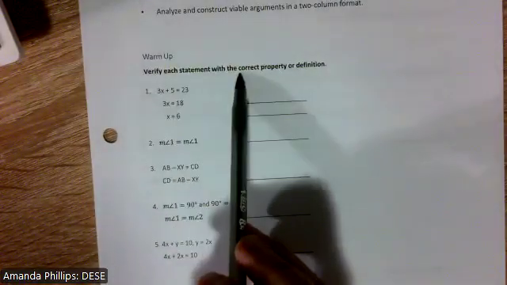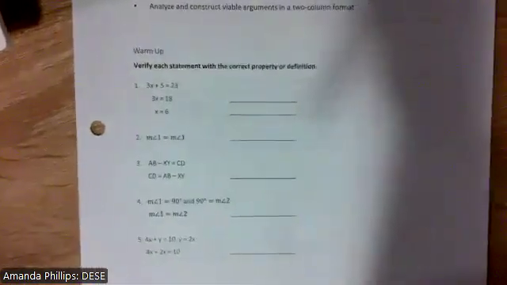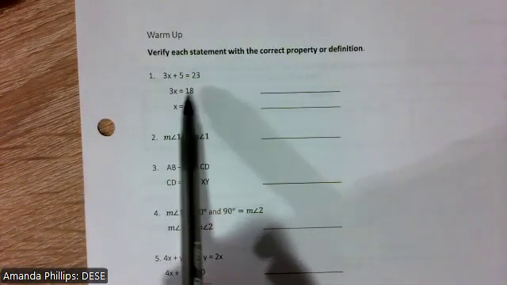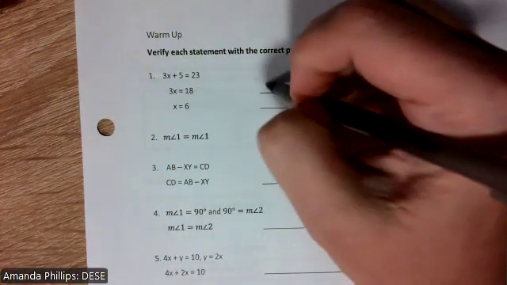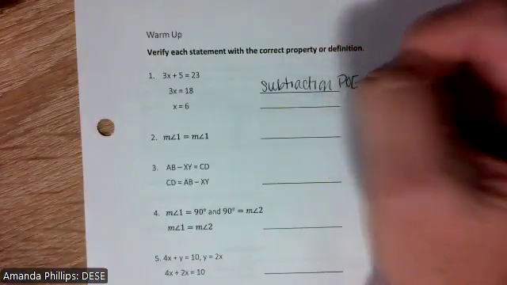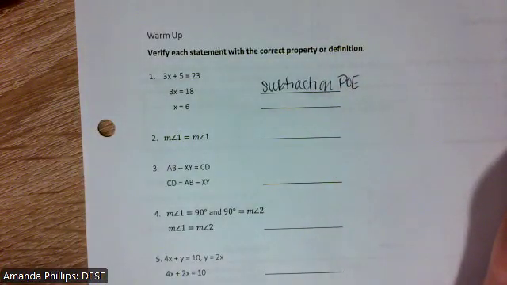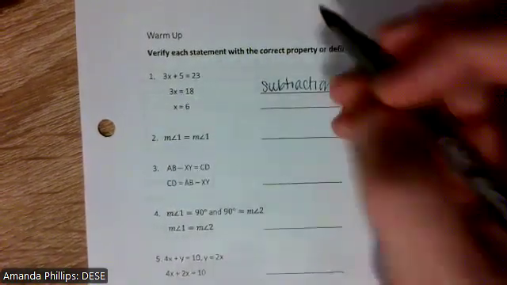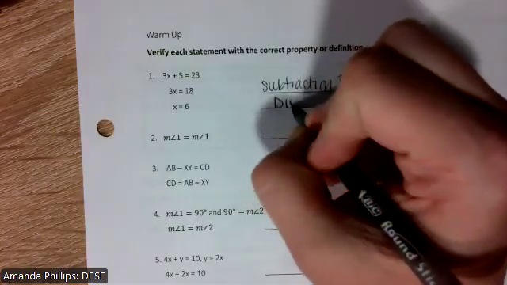So let's go ahead and start with our warm-up, which is where we are verifying each statement with the correct property or definition. Okay, we are solving an algebraic equation. And so if you look at this, you can see that the first thing we did was subtract 5 from both sides. So our justification is the subtraction POE. And POE means property of equality, so you've done it to both sides. And then what we do is we end up dividing by 3 on both sides, and so that is our division POE.